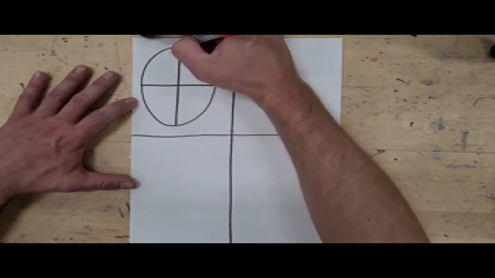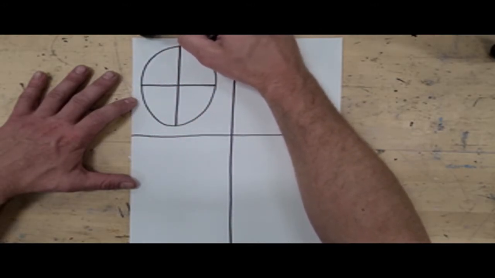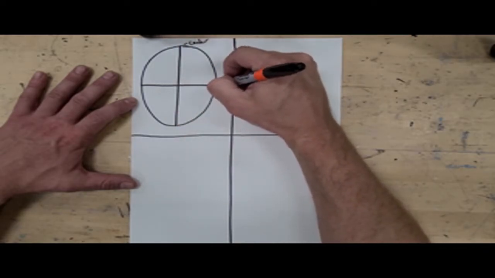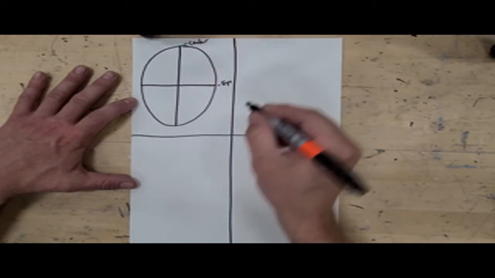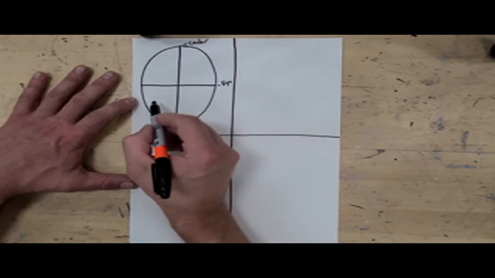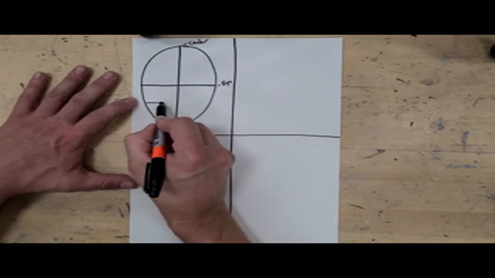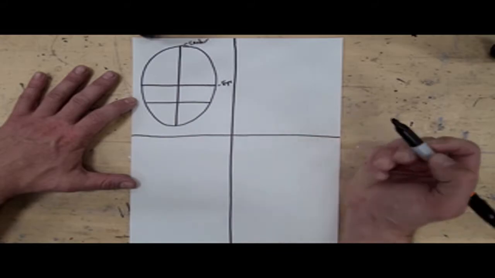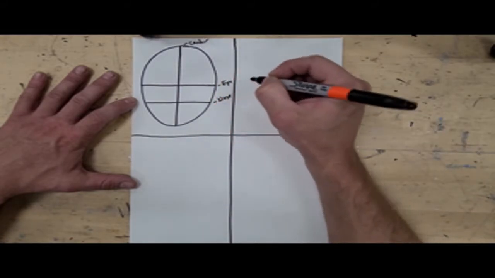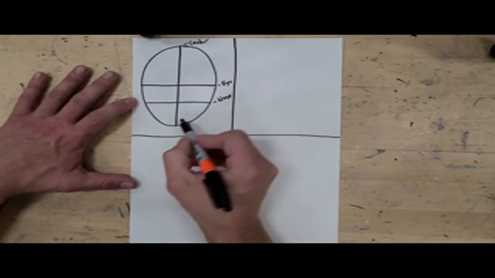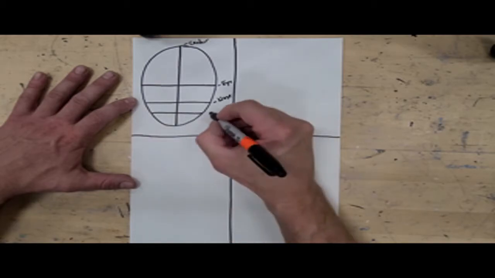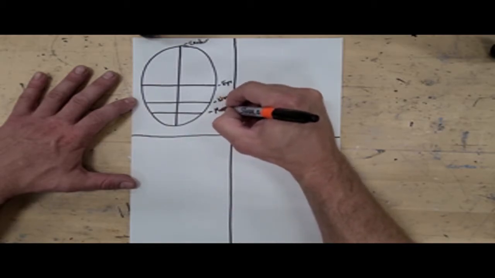This vertical line is the center line. This horizontal line is the eye line. Halfway between the eye line and where the chin would be, I'm going to bisect that again, and this is going to be the nose line. From the nose line to the chin, I'm going to bisect it once more, and this is going to be the mouth line.